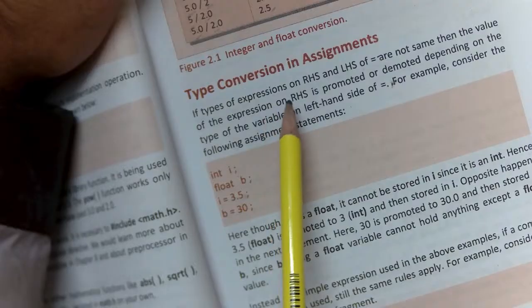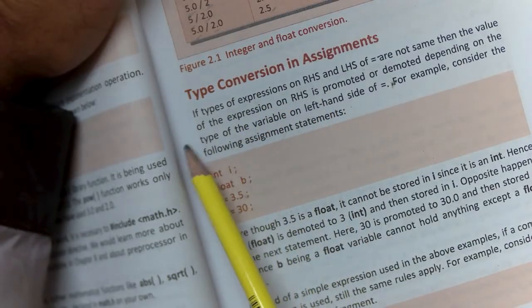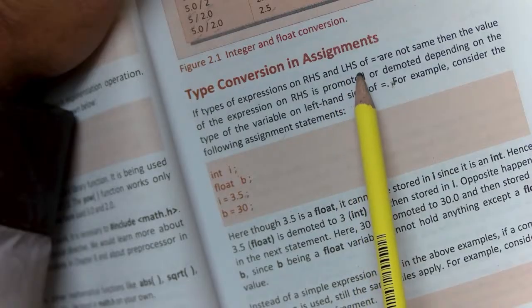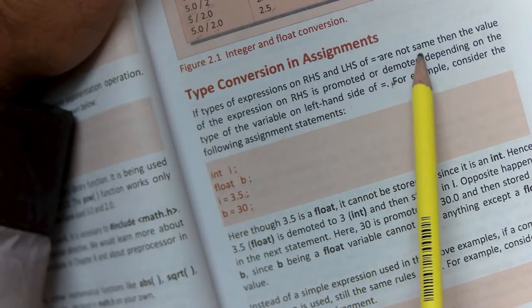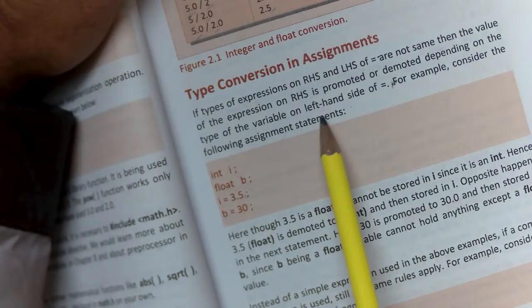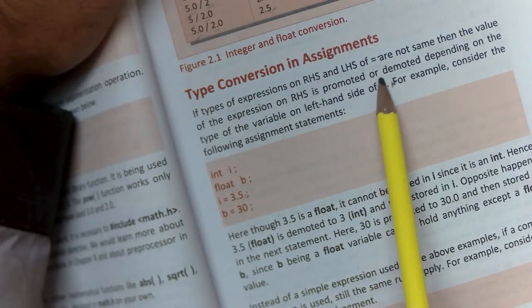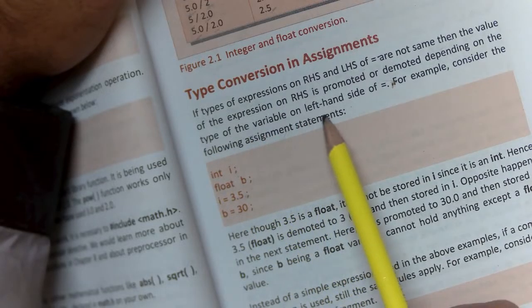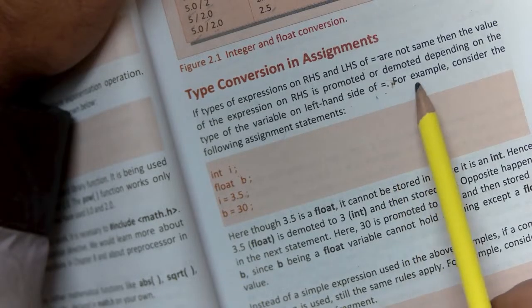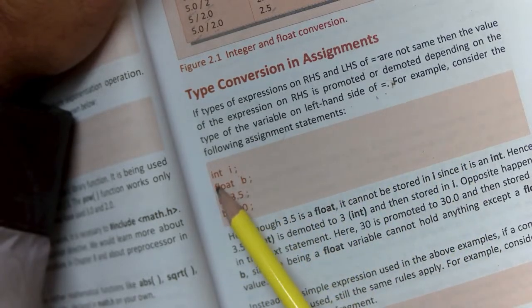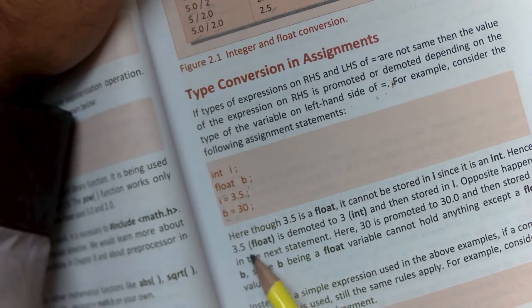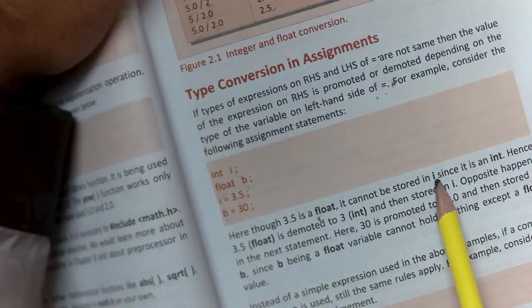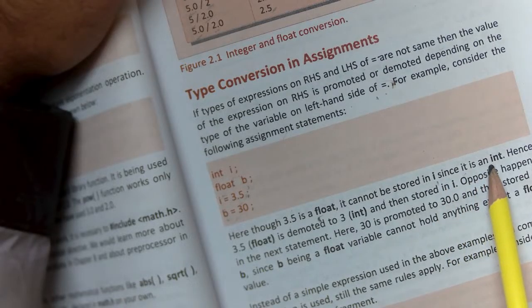Type conversion in assignment. If the type of expression on the RHS and LHS of equal to are not the same, then the value of the expression on the RHS is promoted or demoted depending on the type of the variable on the left hand side of equal to. For example, consider the following assignments. int i; float b; i = 3.5; b = 30. Here, though 3.5 is float, it cannot be stored in i since it is an integer.